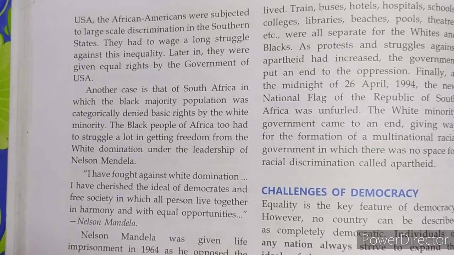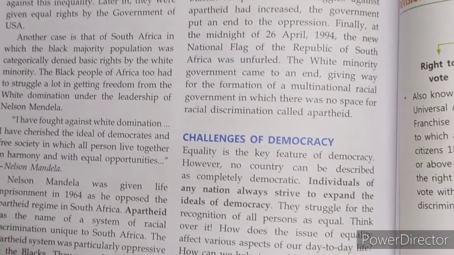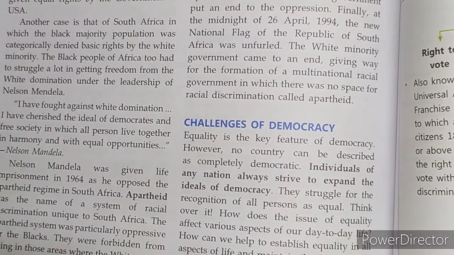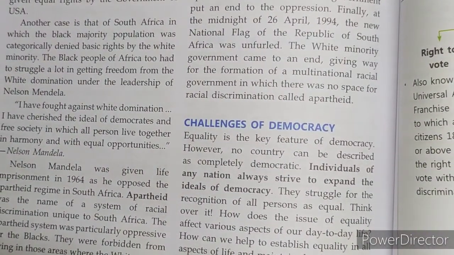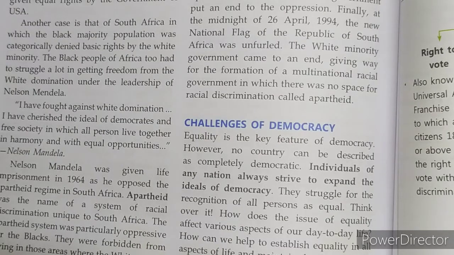Now we are going to talk about the challenges of democracy. Equality is a key feature of democracy. However, no country can be described as completely democratic. So we can't say that we have an ideal democratic country. India also is not a good example of a true democratic country. Individuals of any nation always strive to expand the ideals of democracy. They struggle for the recognition of all persons as equal.